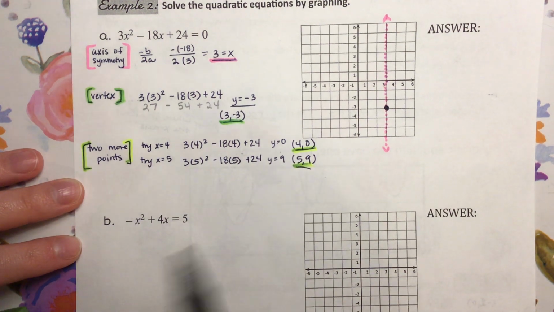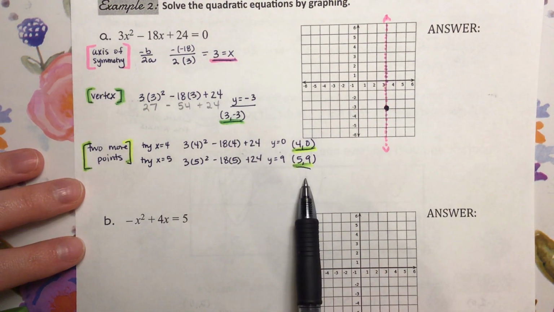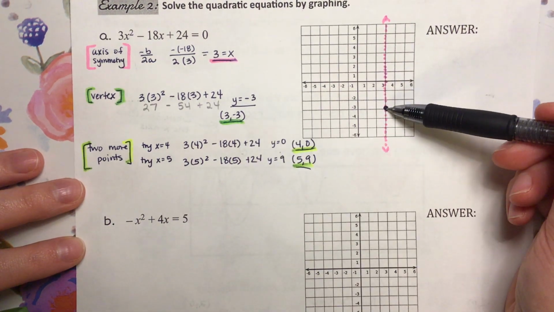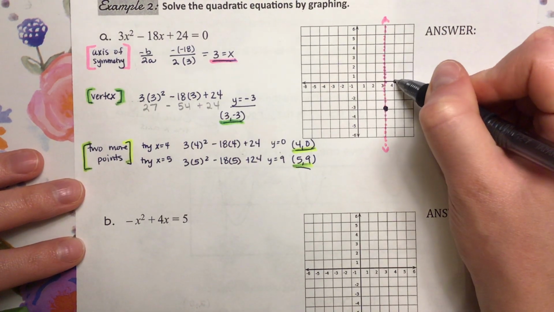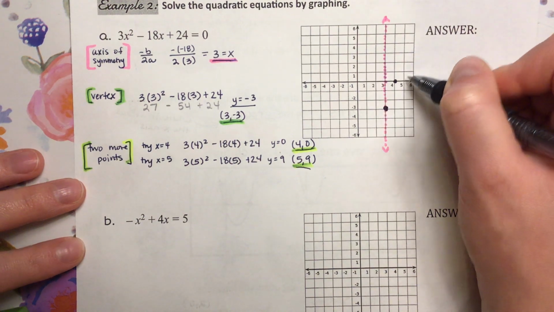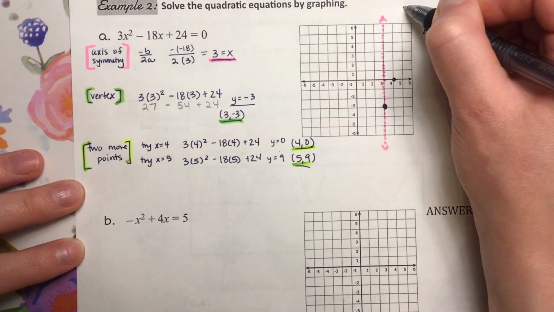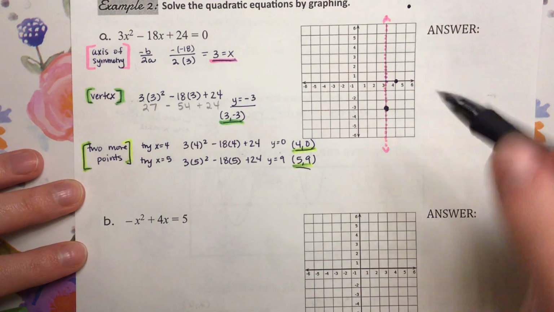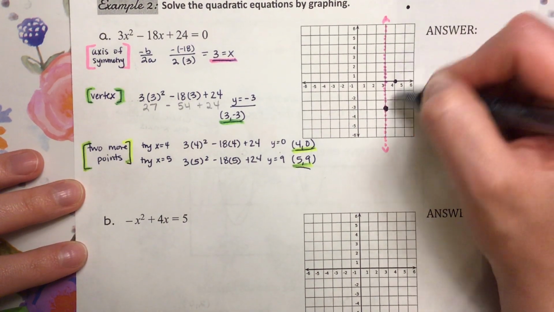Alrighty, now we can plot these 3 coordinates on our graph and see what it looks like. So we already did the vertex, that was the 3, negative 3. Now we're gonna go over 4, up and down 0. And then the other one is over 5, up 9. Well, that's way past our graph up here, but I'll go ahead and put a dot just so we can see it. Now, this is only half of the parabola. This is only the right side.